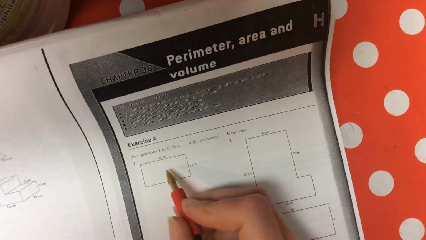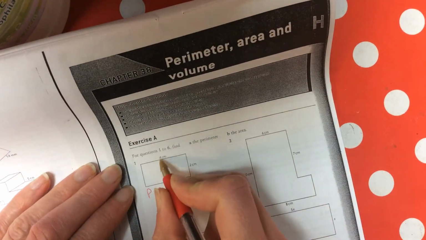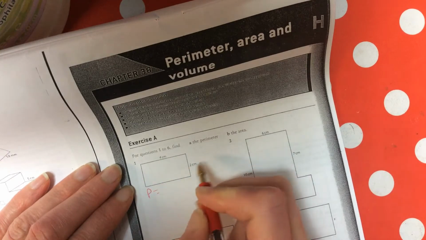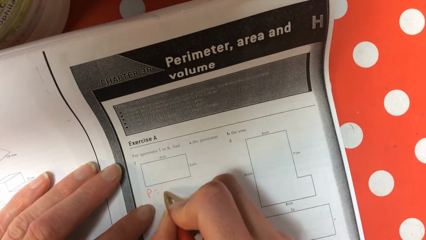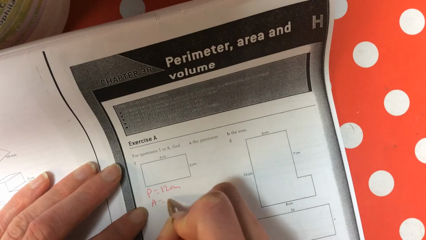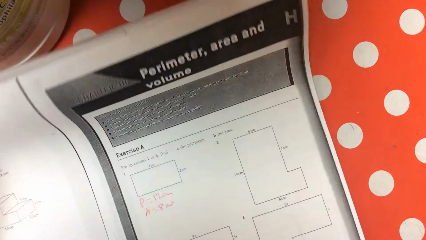Okay, so perimeter, area, volume. First of all, the perimeter of that one. So 4, 4, 2, and 2, or you could just go 6 add 6 is 12. Area is 8 centimetres squared. Question 3.